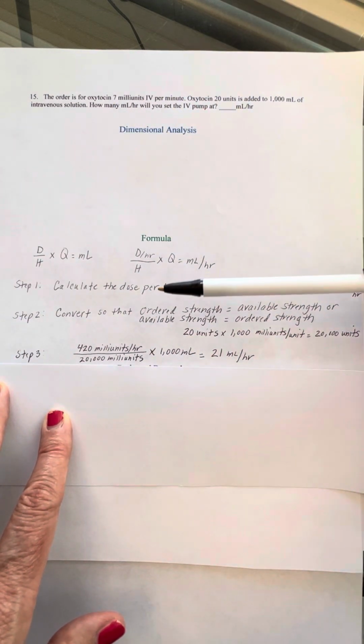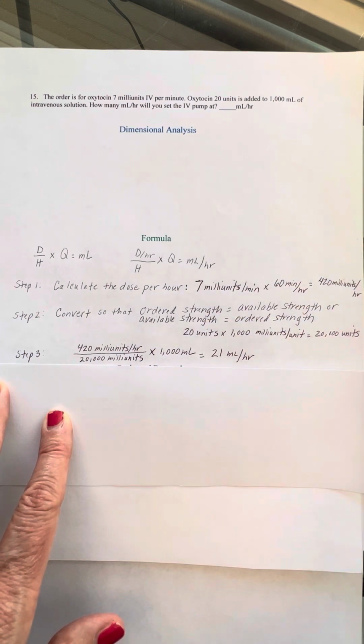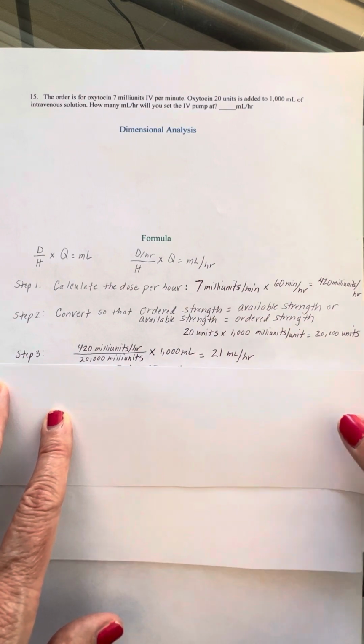So again, 420 milliunits per hour over the 20,000 milliunits, which is in the 1,000 ml.